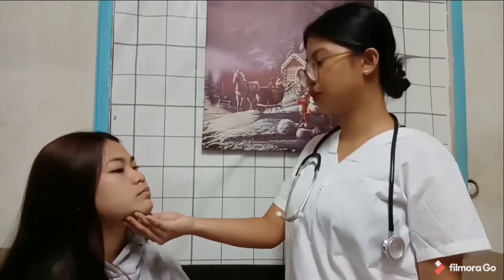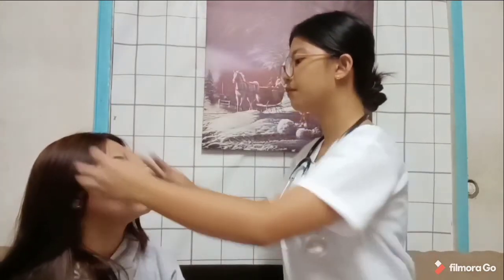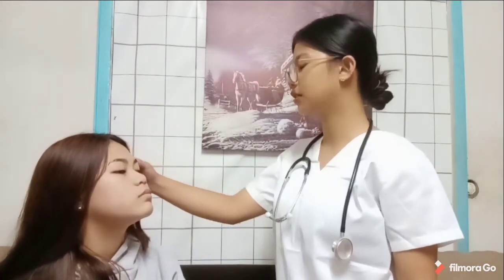Next is the face. Observe facial features. Inspect the eye. Note symmetry for facial movement. Ask your client to make facial movements such as, can you please smile, frown, puff out your cheeks, and wrinkle your forehead. Inspect eyebrows for hair distribution, alignment, and movement.